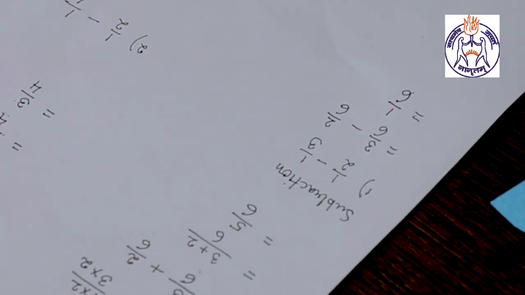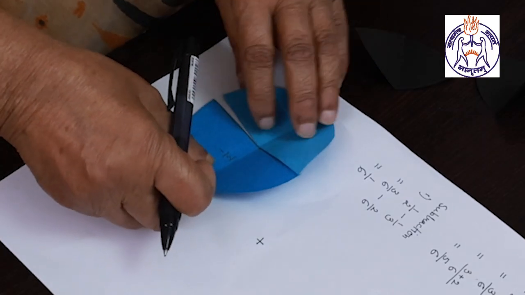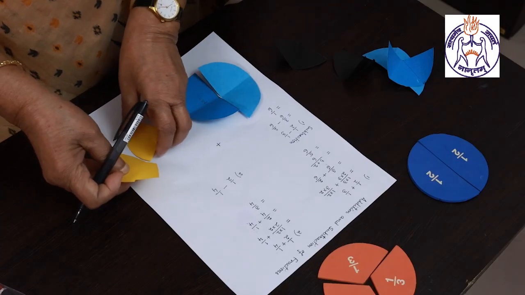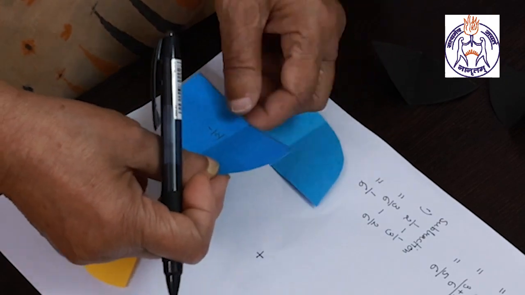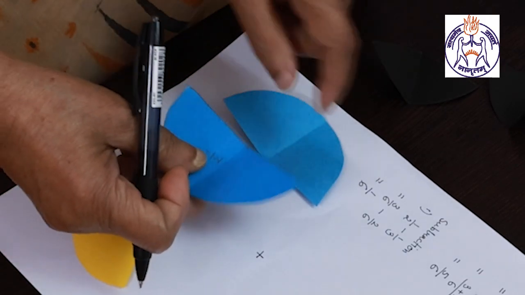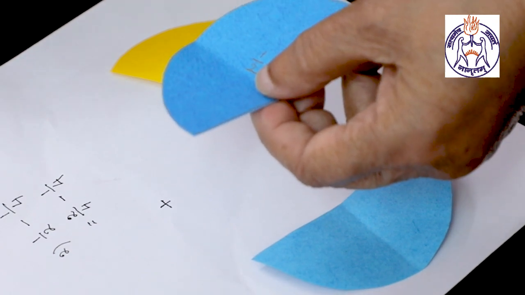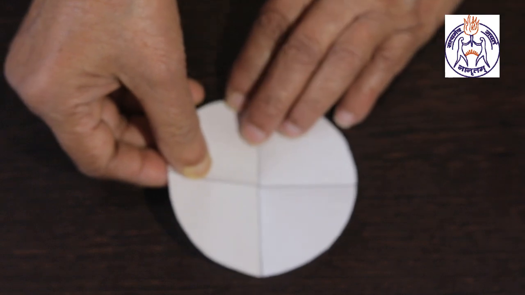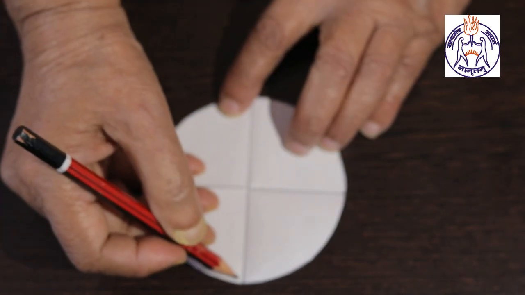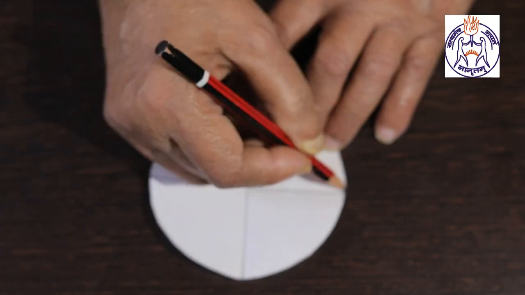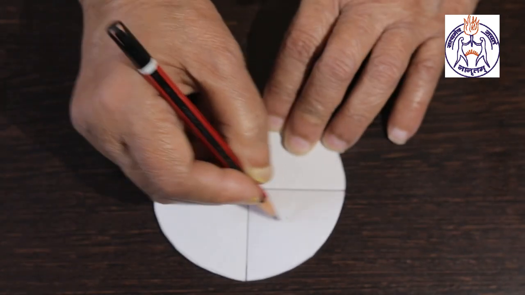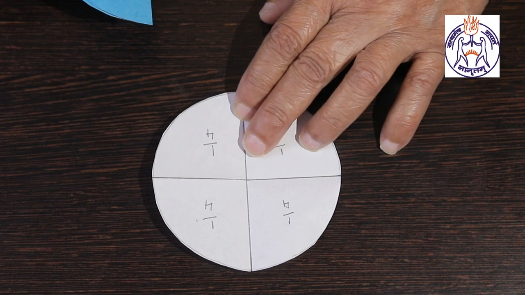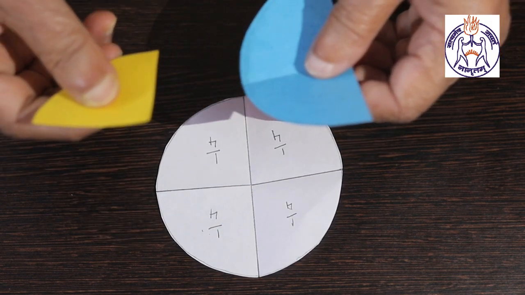And for half minus 1/4, we can again use the same cutouts of the chart paper, and this half becomes 2 parts of 4 units. So this is our 2/4, this is half, and 1/4 is already of the same size. Now we place these fractions on the white circle. So we have divided this circle into 4 equal parts. Each part is 1/4. For subtraction, we use the same paper cutout, half minus 1/4.